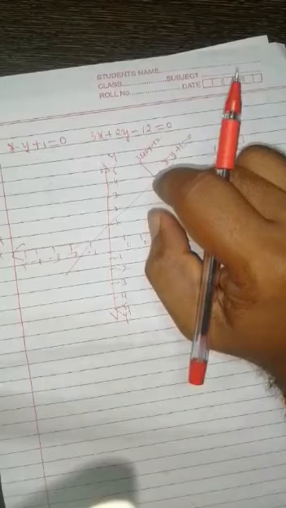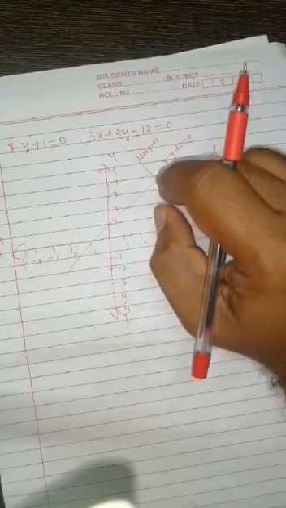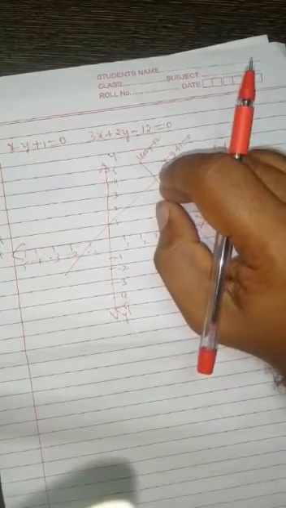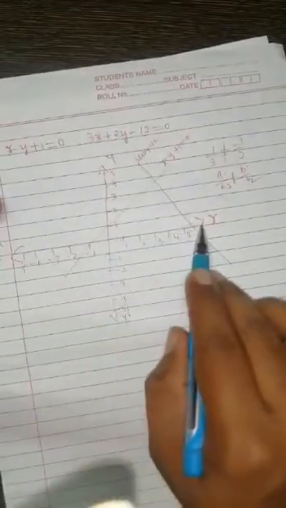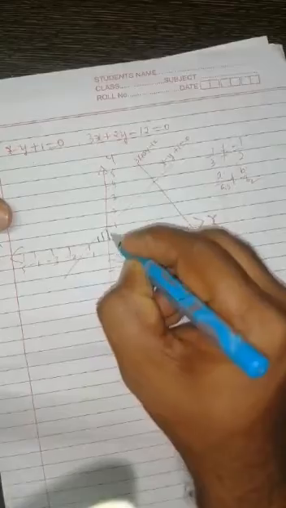What we have to do now? Determine the coordinates of the vertices of the triangle formed by these lines and the x-axis. Where is the x-axis? This is the x-axis. These two lines intersect here, and with the x-axis they form a triangle.